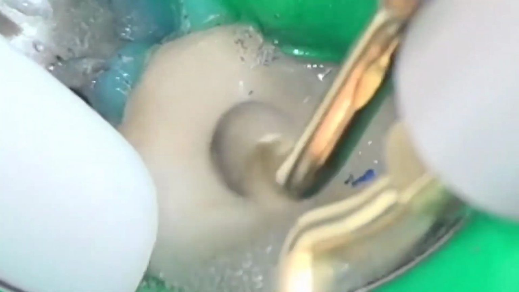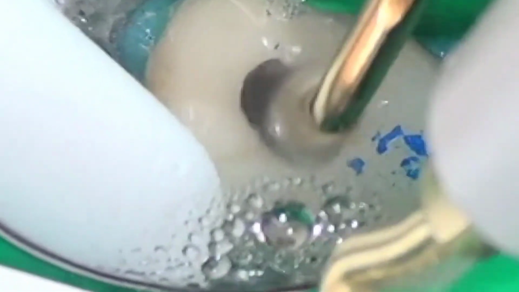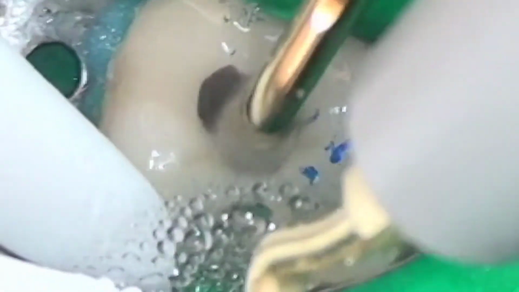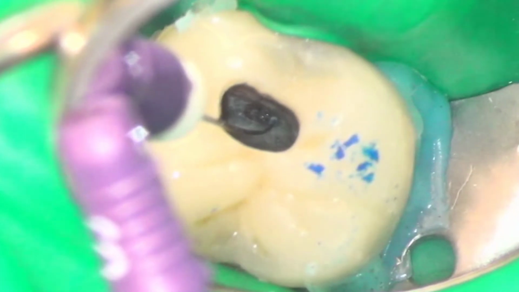A diamond tip ultrasonic unit is then used to trephine between the MB1 and the palatal canals in order to locate the elusive MB2 canal.